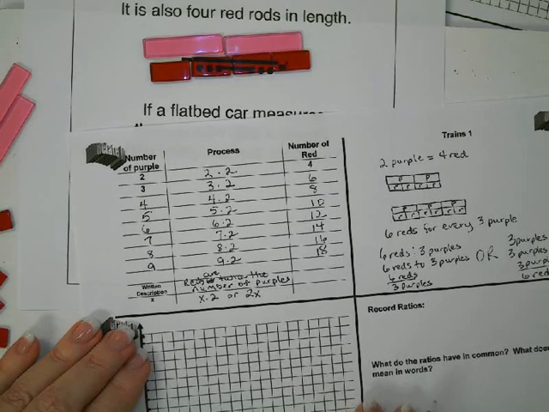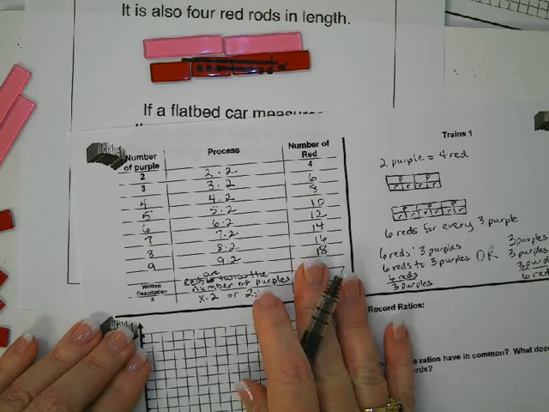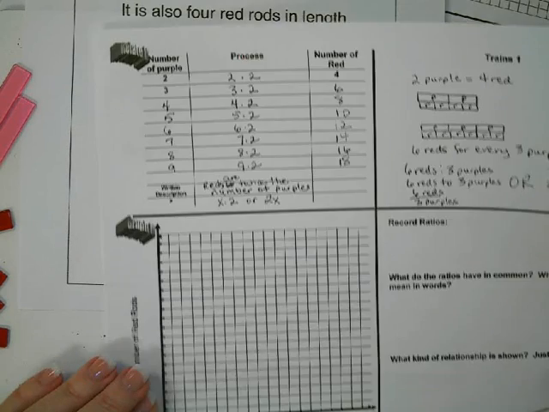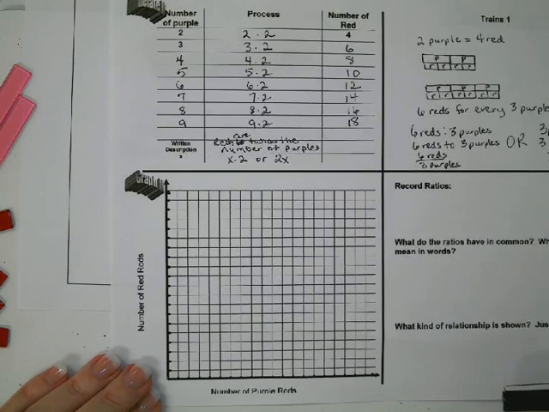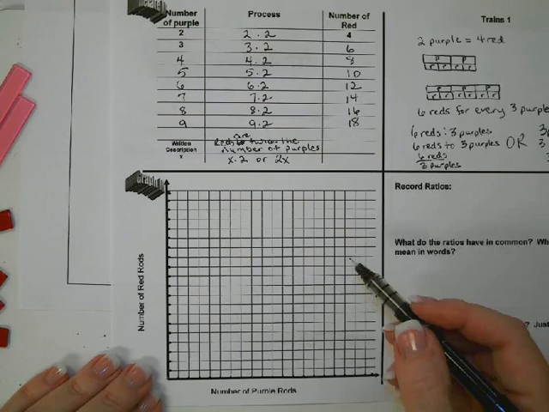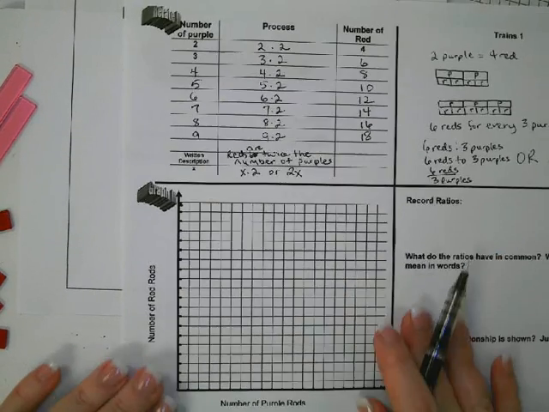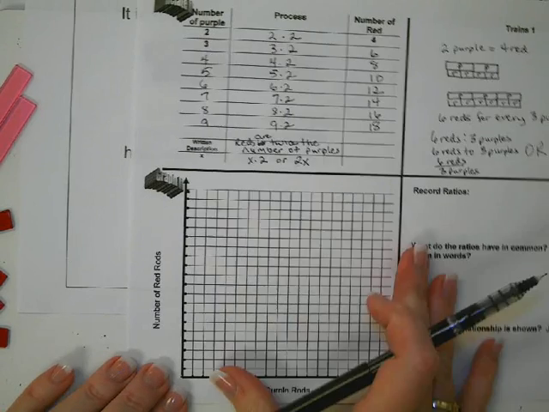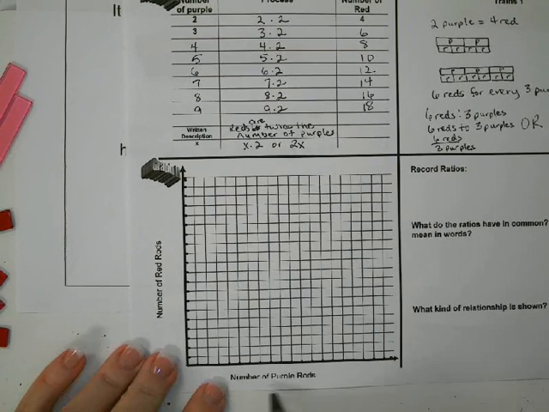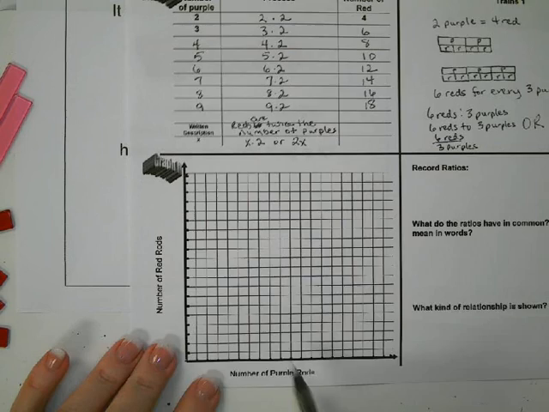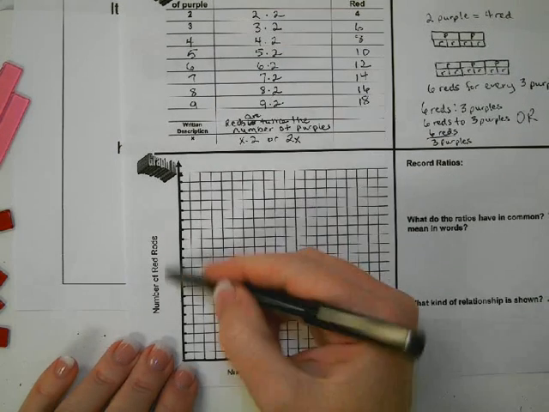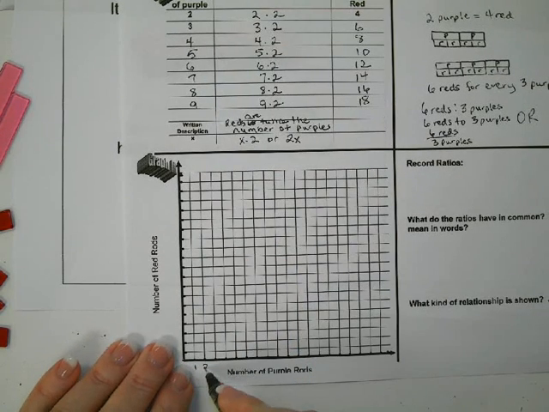All right, now that we've figured this out, we want to move down to quadrant number 3, and we're going to graph what we worked out in the table up here. So this is the first quadrant of our coordinate plane. It's got my number of purple rods here on the bottom. It's got my number of red rods on the side over here. So let me do some numbering here.